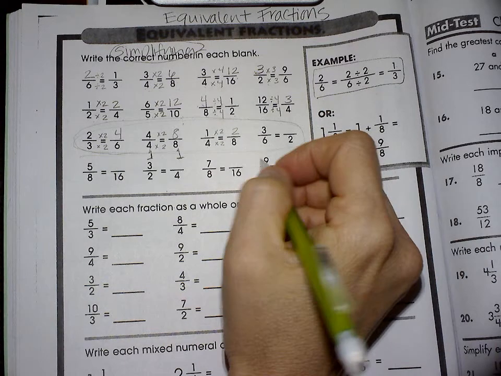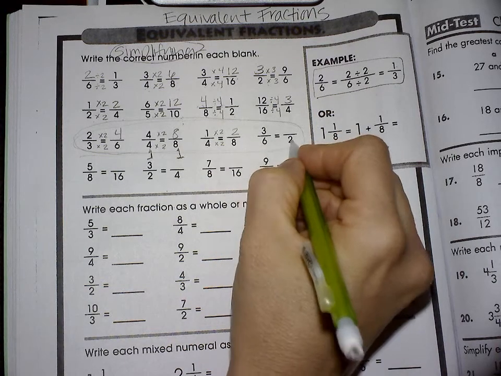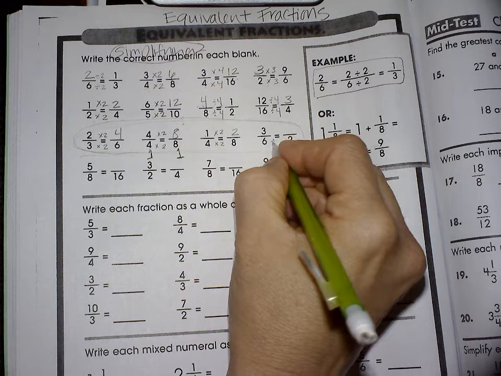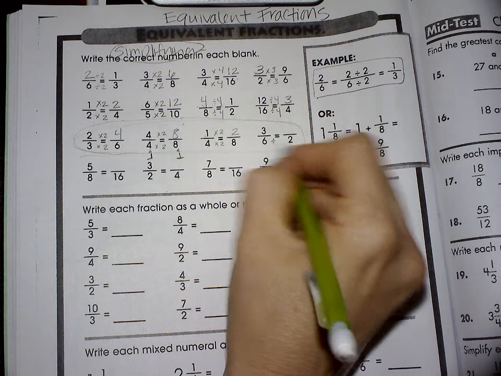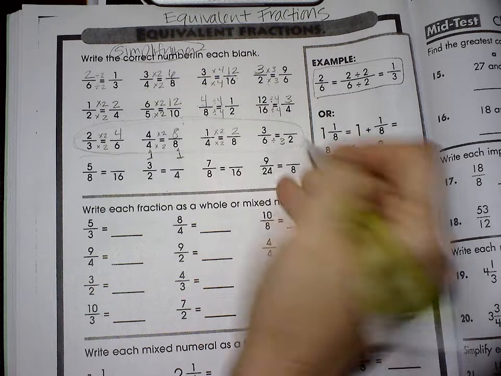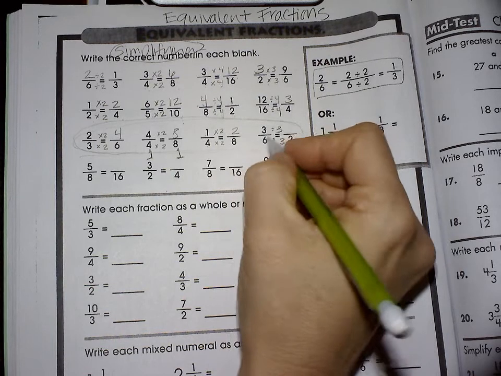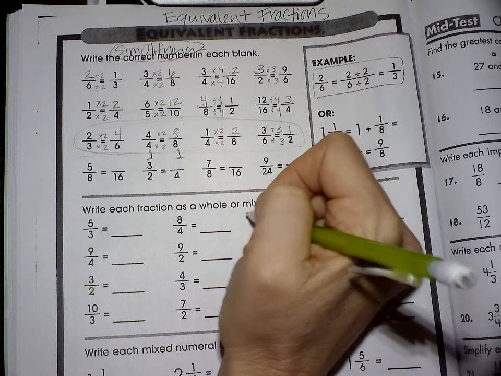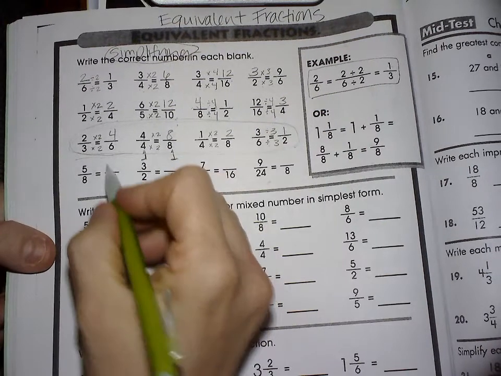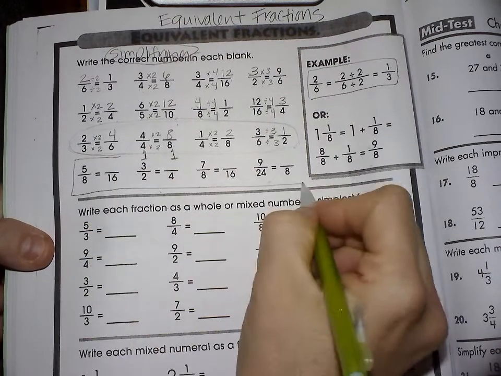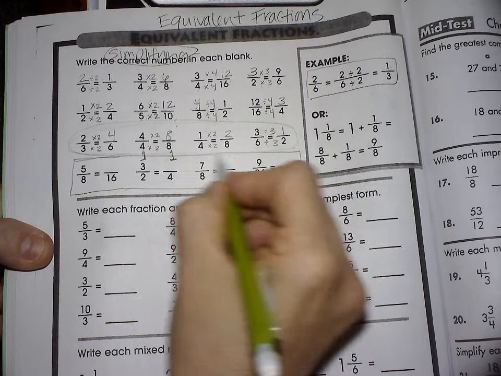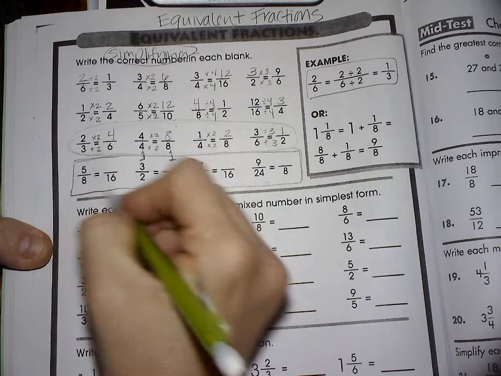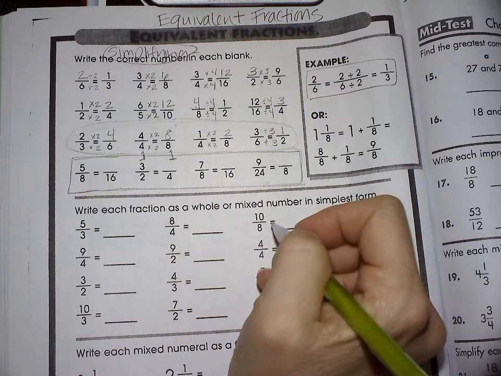And then finally, our last one on here, from 6 to 2, we're going to divide by what? It's getting smaller, so we choose divide. 6 divided by 3. Same thing to the top that we did to the bottom. 3 divided by 3 equals 1. Okay, now I want you to go ahead and pause this video and complete this last row in this section. Pause the video here.